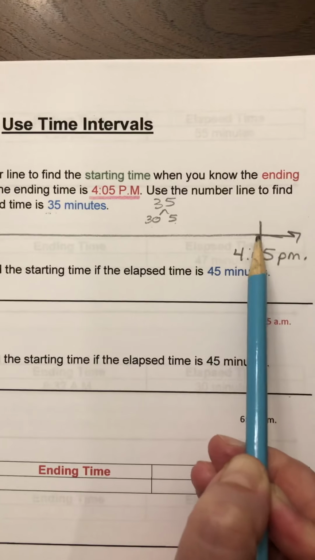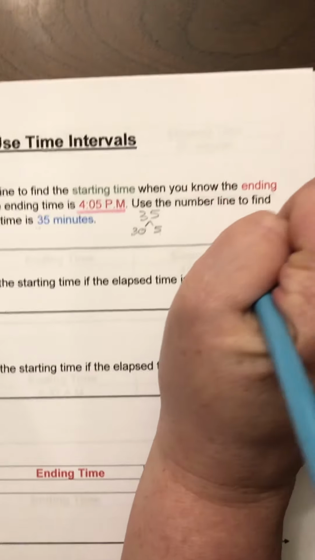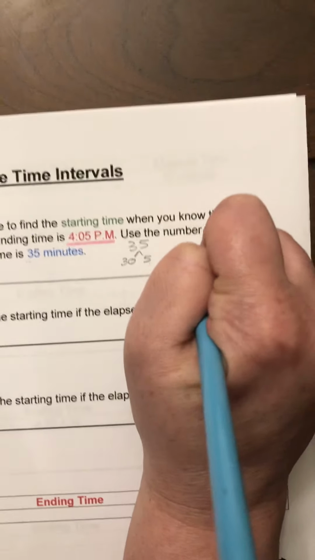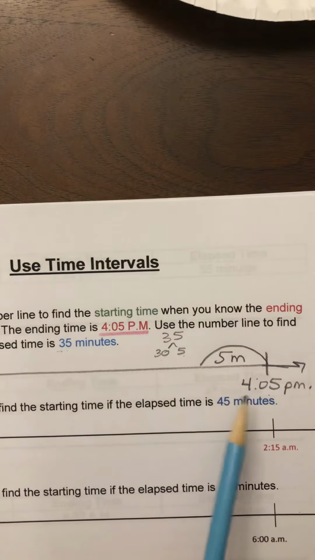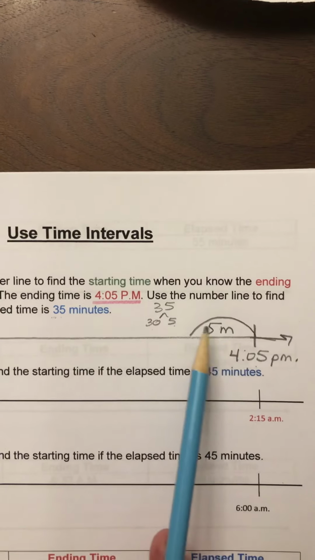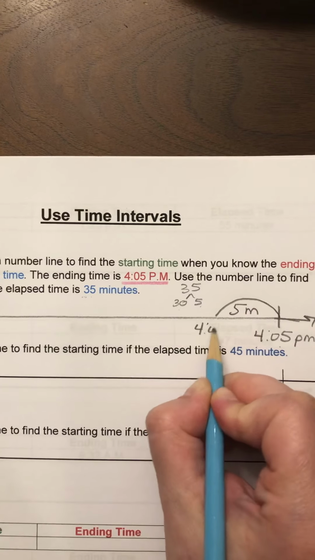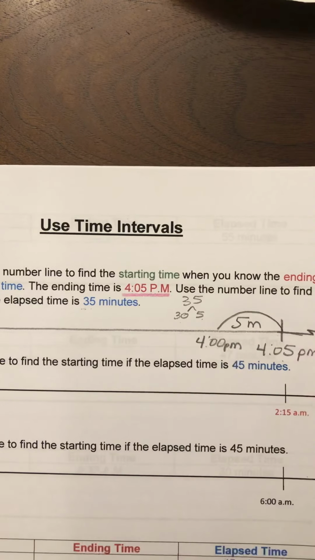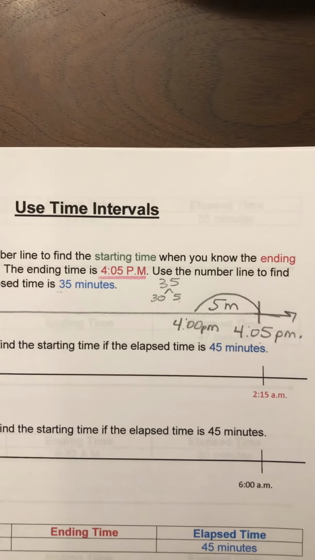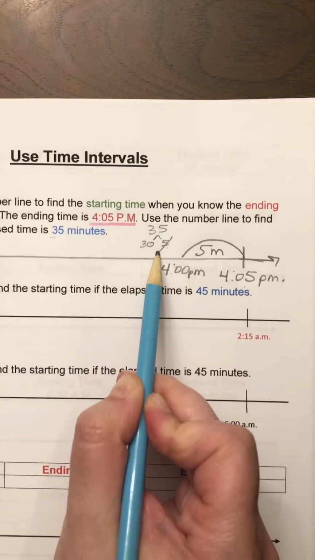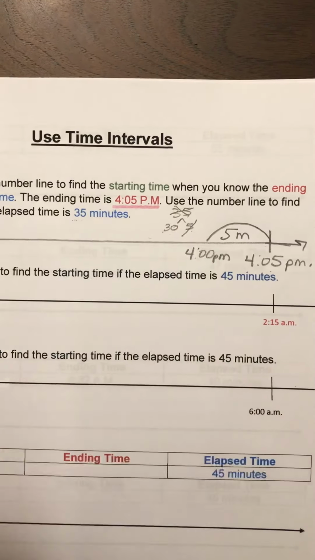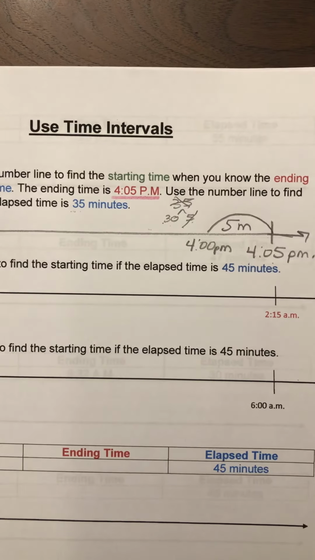Then I'm going to take my 4:05 and make a jump of 5 minutes. If I go 5 minutes back in time from 4:05, I know I'm landing at 4 o'clock. Then I'm going to go back in time again. I've already done my 5 minutes. That no longer exists because I broke it into the 30 and the 5.